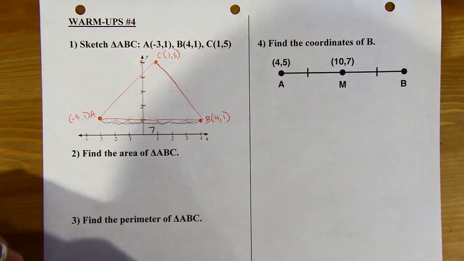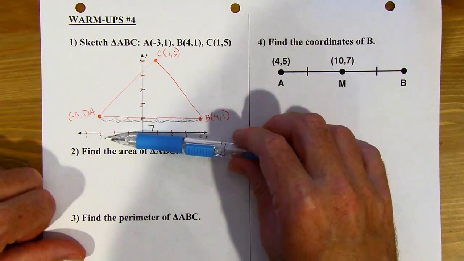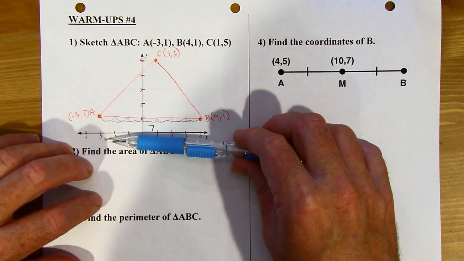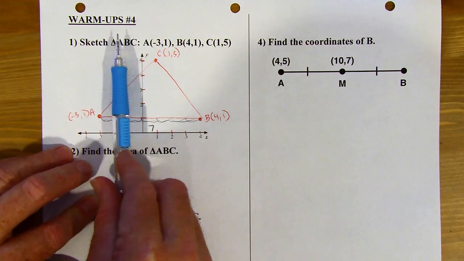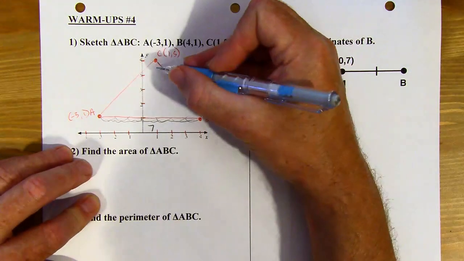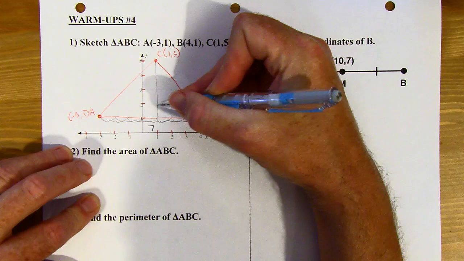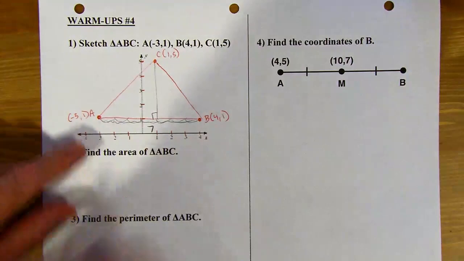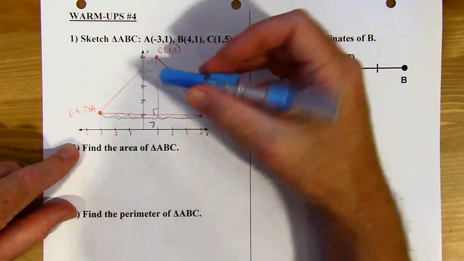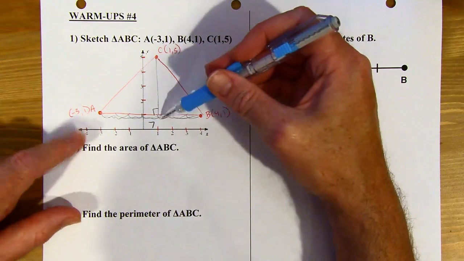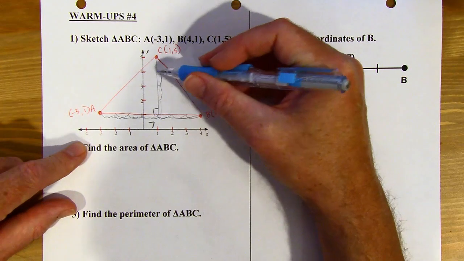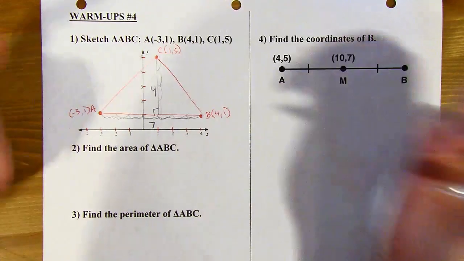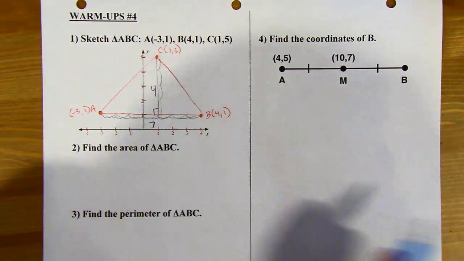And then if this is going to be my base, the height that's going to go with that is going to be a line that's perpendicular to it, but it's going to connect to the opposite corner. So it's going to look like this. This is going to be the height that goes with that base. And since this is a vertical line, again, I can just count the spaces. 1, 2, 3, 4. So that's 4. And now I have the info I need to find the area.